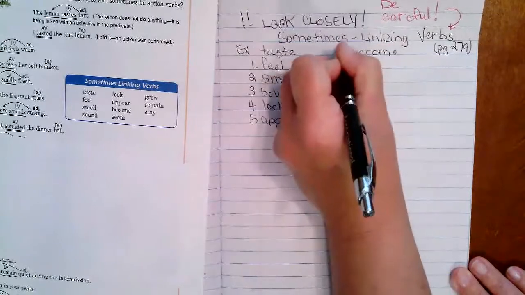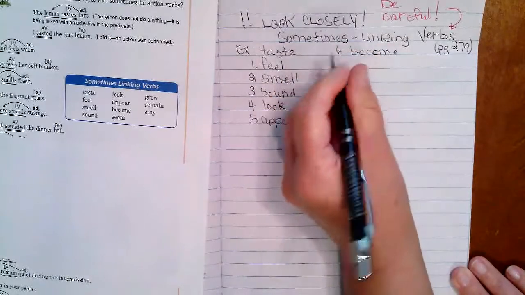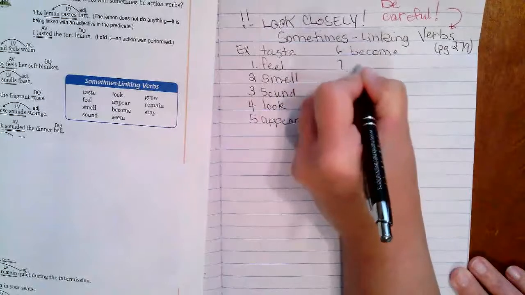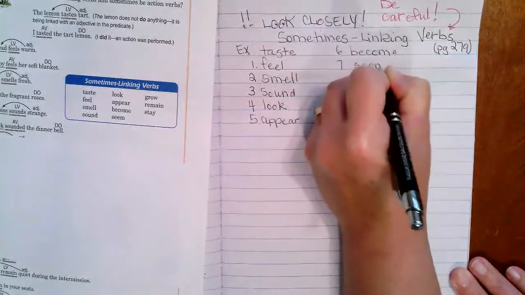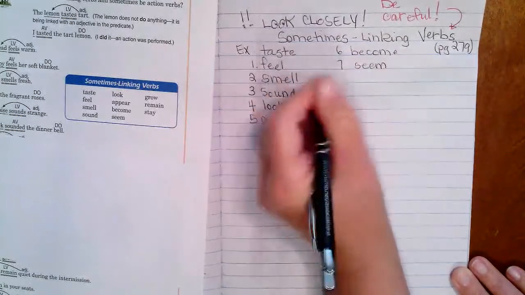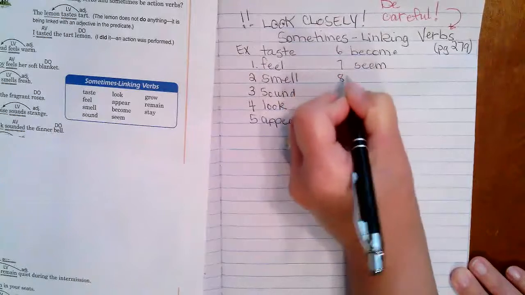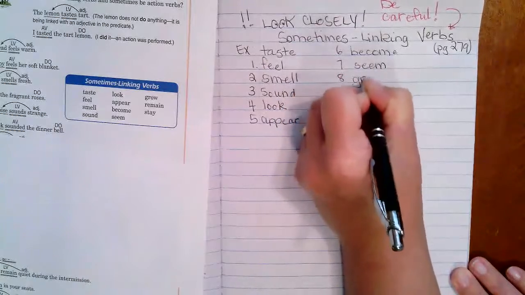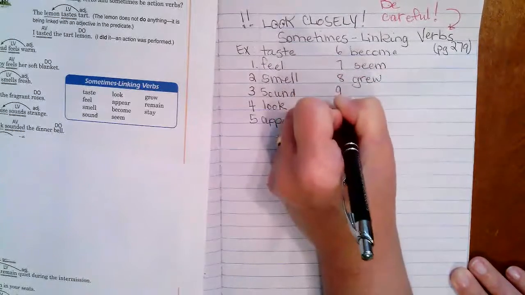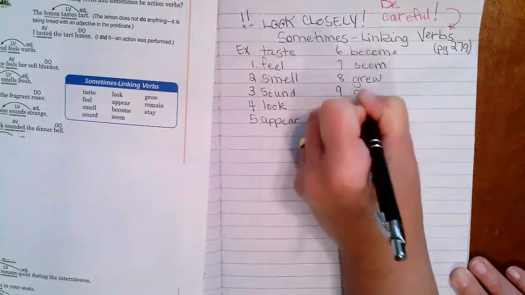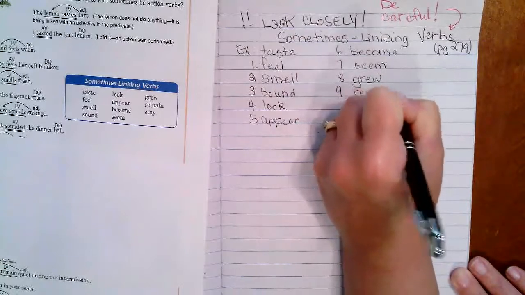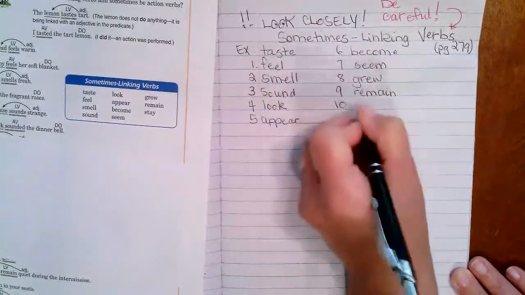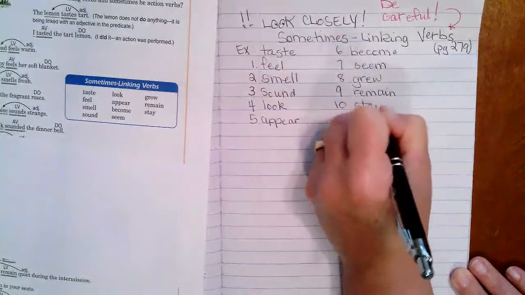You'll see examples for that in number 6. Number 7, you can see how the word seem can be used as a linking verb or an action verb. Number 8 is for the word grew. Number 9 is remain. And number 10 is the word stay.